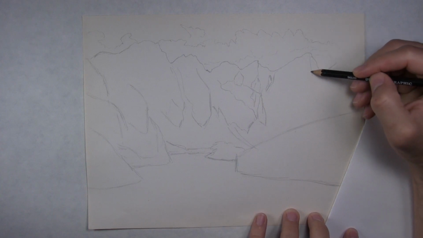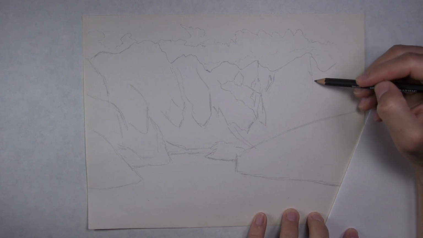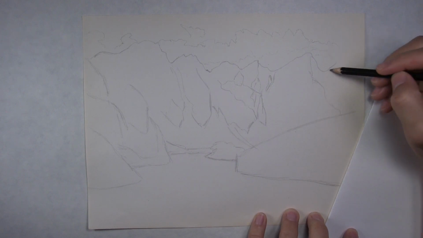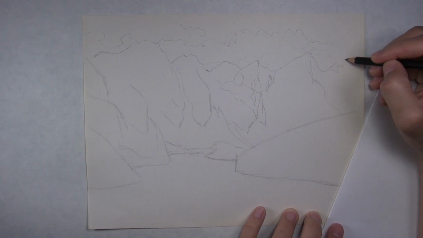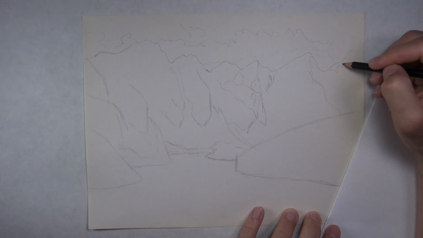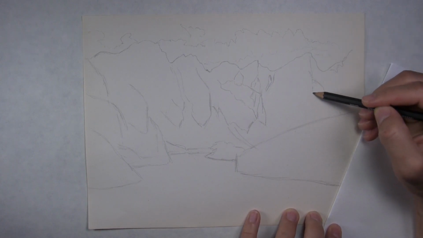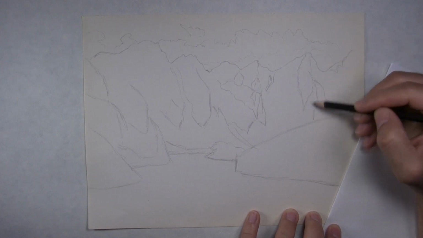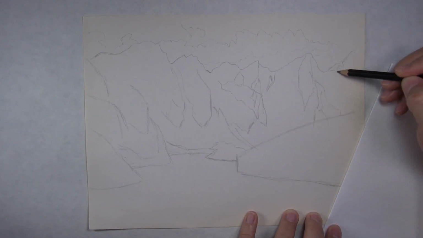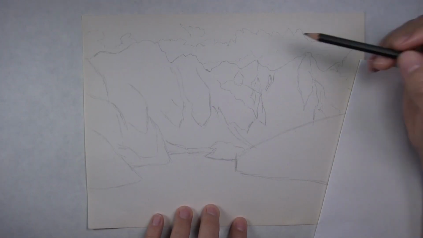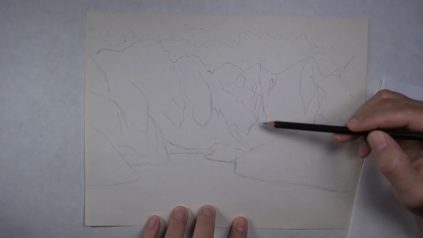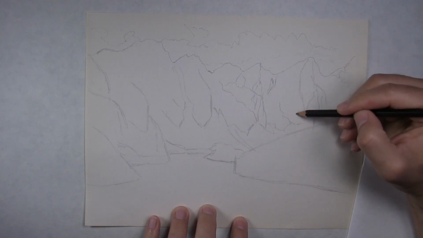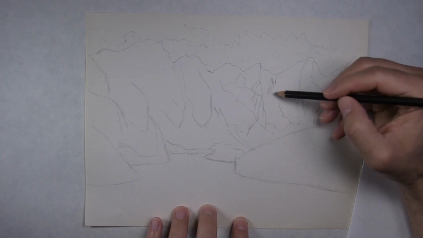Now, do the mountains on the right side. Begin by making a line sloping down from the peak. We're also going to make this peak here on the edge taller too. Sketch a few more wiggly up and down lines, and then we have the basic shapes of our mountain landscape complete.